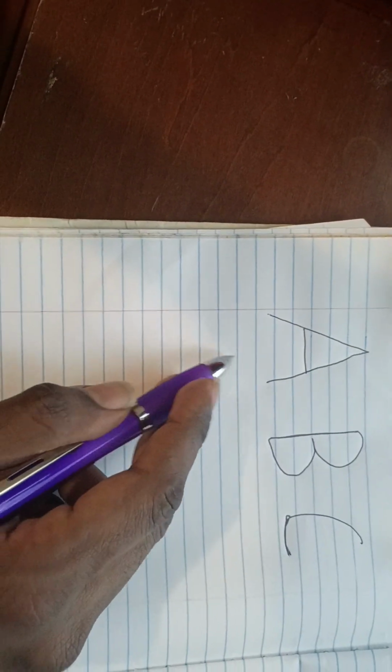Then we have C. This is where we write C. I write C, and you can write it a different way as I was saying. So we're going to do this again.